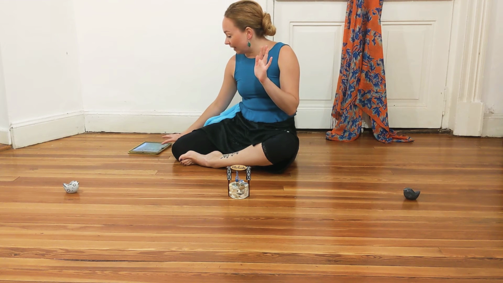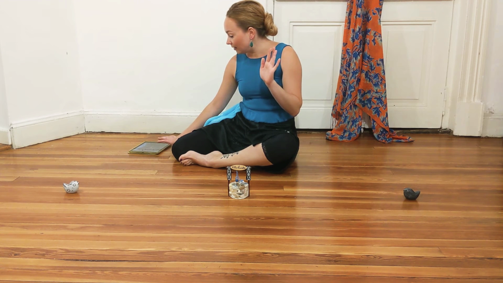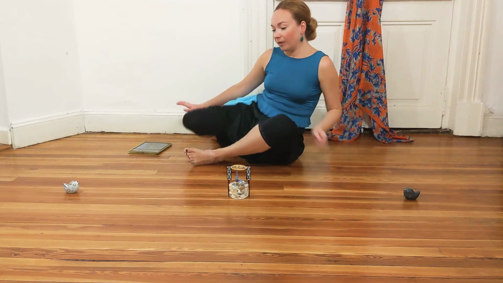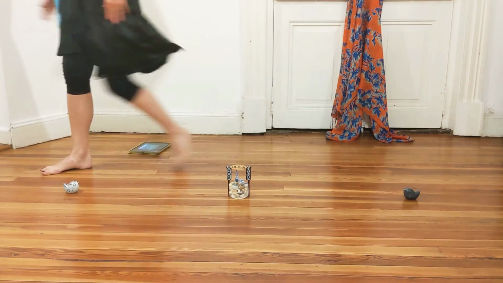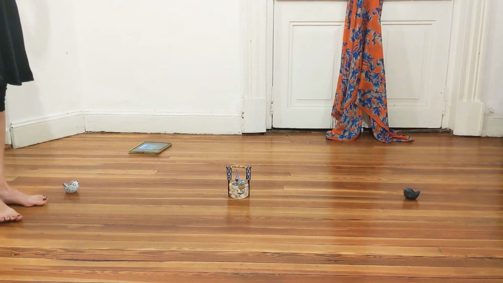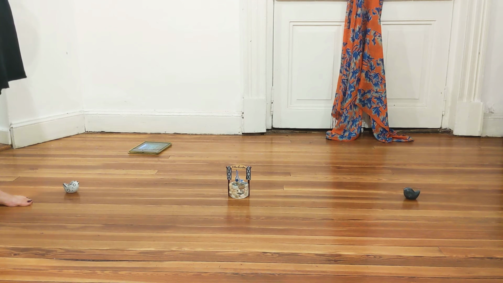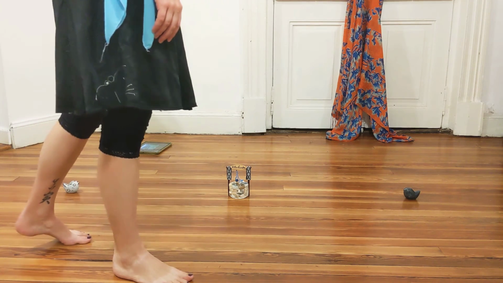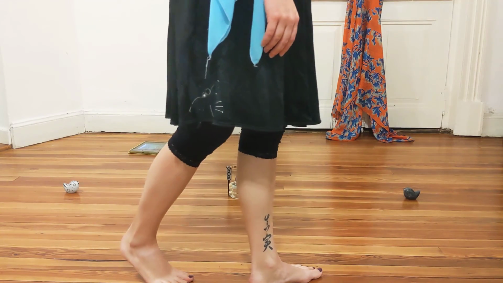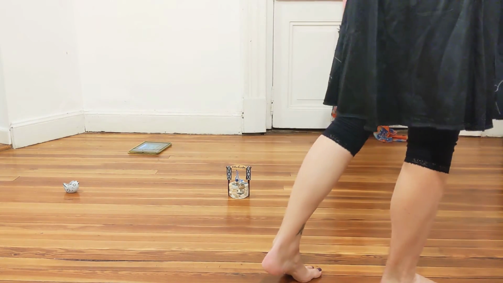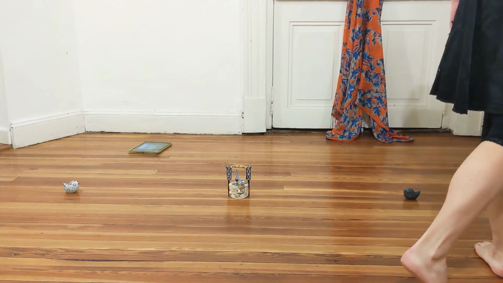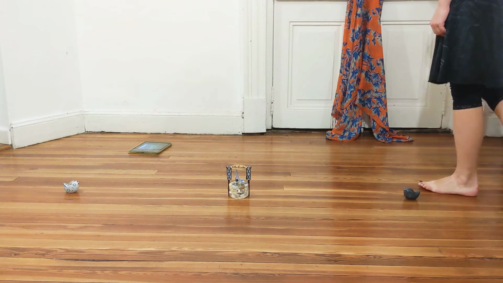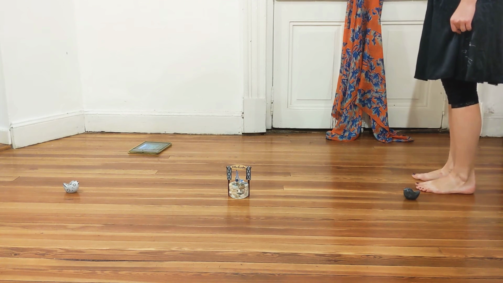So let's practice that to the music. And I will guide you as we go. So you are at your place, and we go. 1, 2, 7, feet together, 8. And we start.